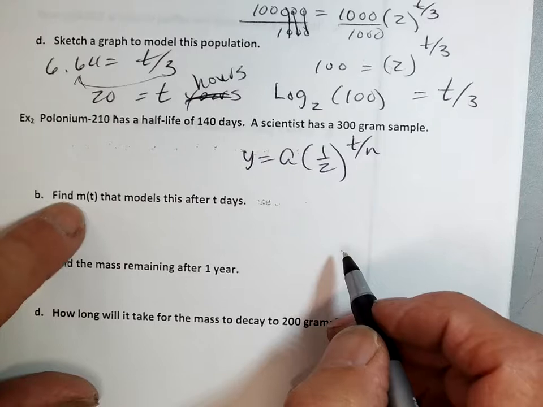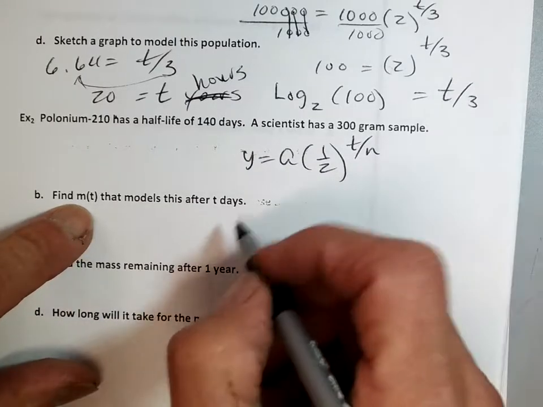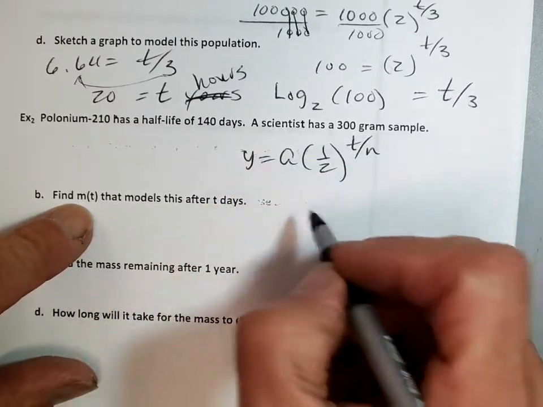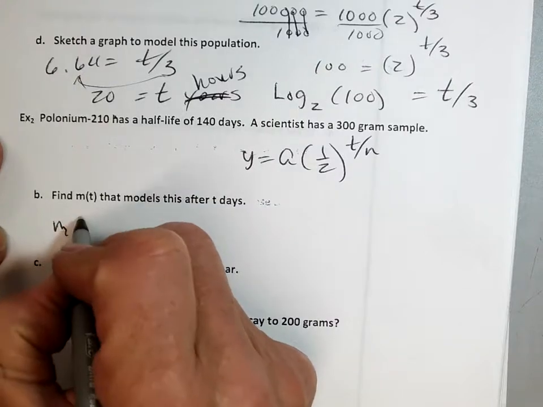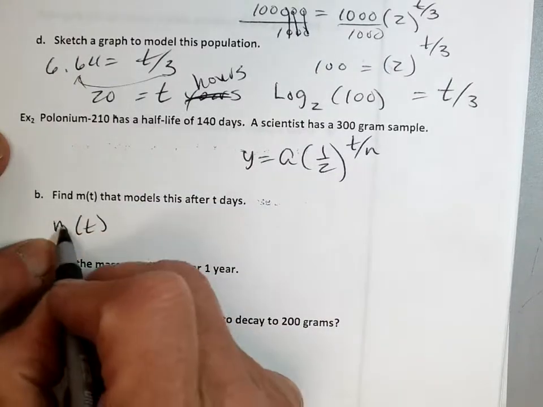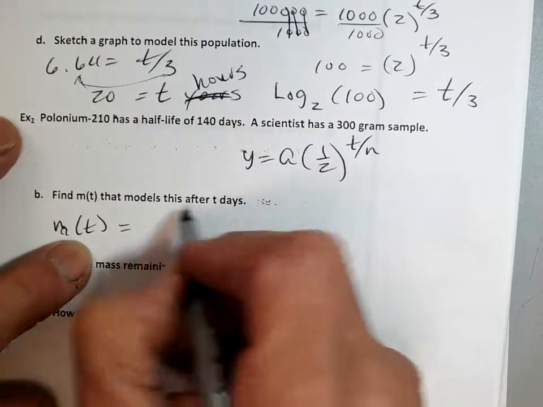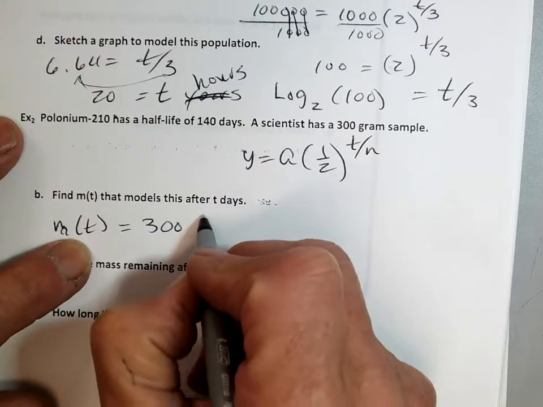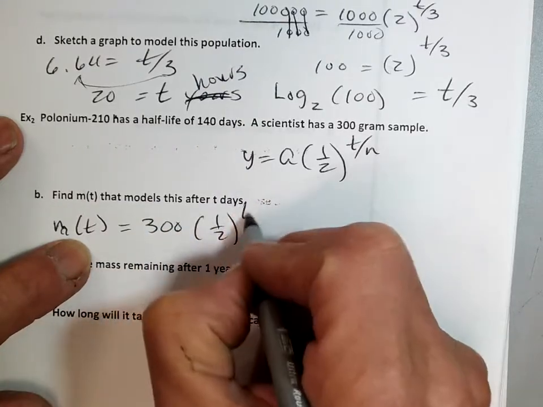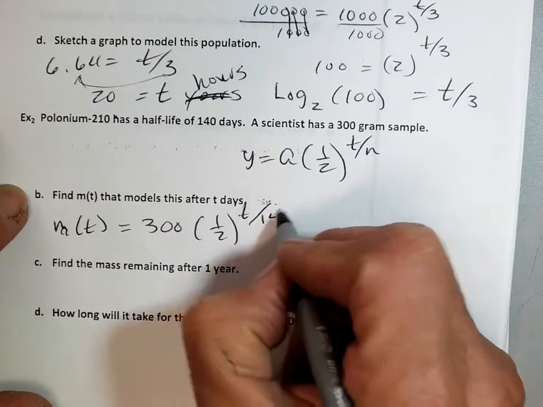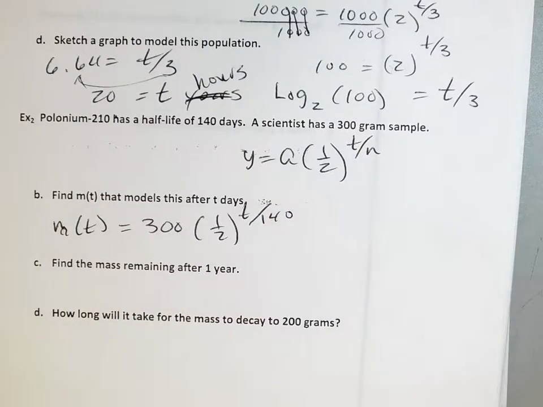So m of t, they want m of t instead of y, but it's the same thing. So m of t, the amount over time, is equal to 300 times 1/2 to the t over 140. And that's in terms of days, but if I say years, you'll correct me, right? Does the equation make sense?